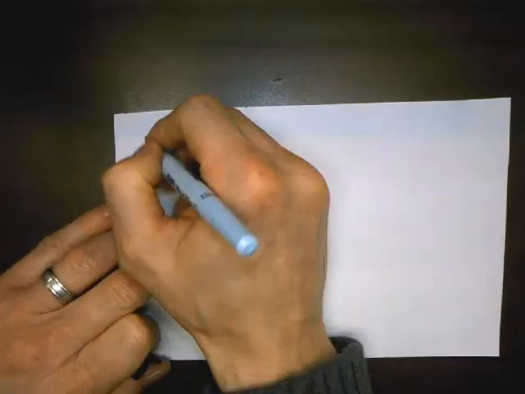Okay? So, where are we at here? I think I'm missing a page, so I'm going to do this one here. Alright, so we're still on 10.